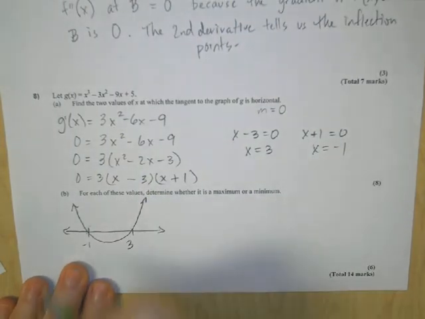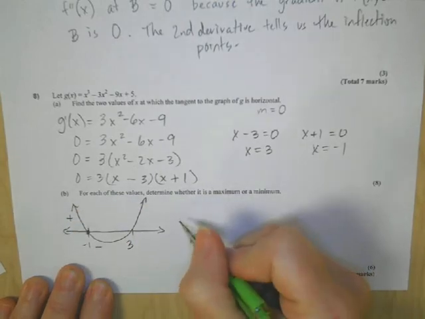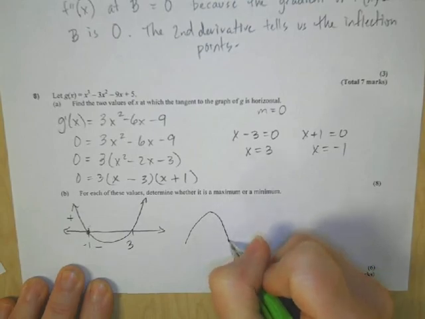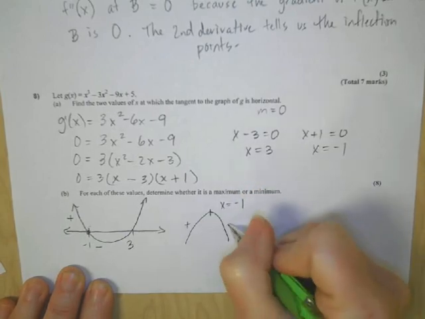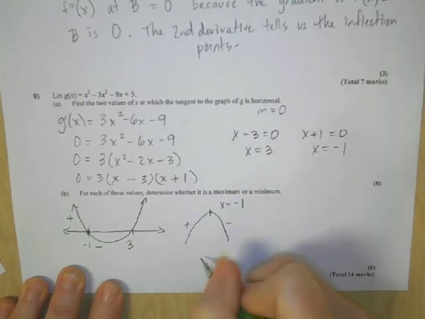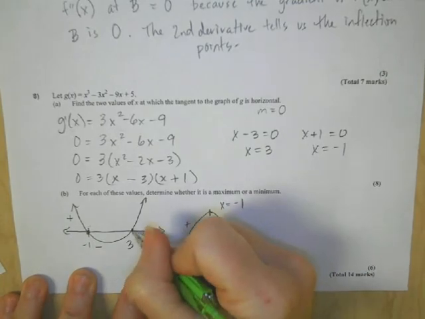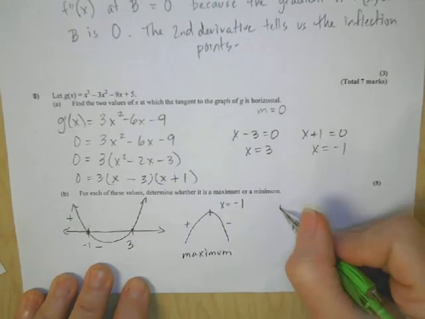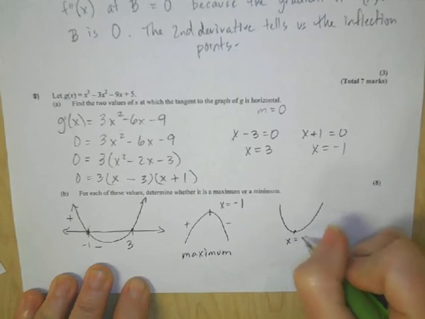And so at this point right here, I have a positive slope going into a negative slope. So that's when x is equal to negative 1. Positive slope going into a negative. So at x equals negative 1, we're going to have a maximum. And for the other one, at 3, I have a negative slope down here and positive up here. Negative going into a positive. So that means at x equals 3, I'm going to have a minimum.